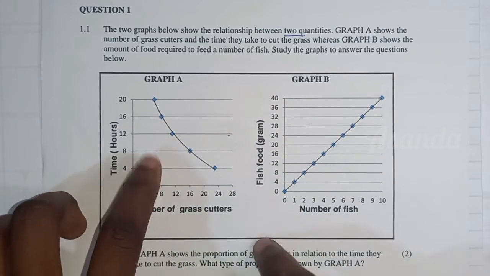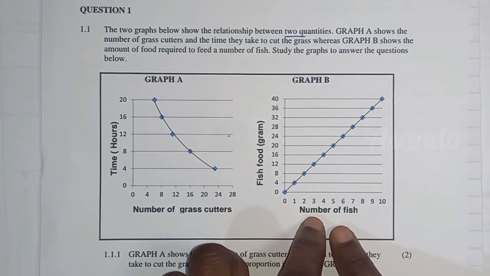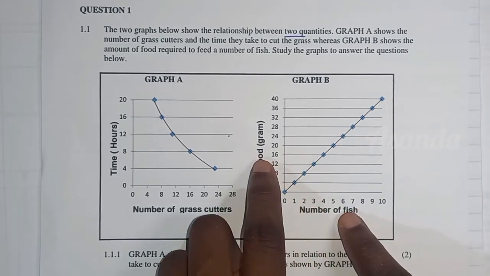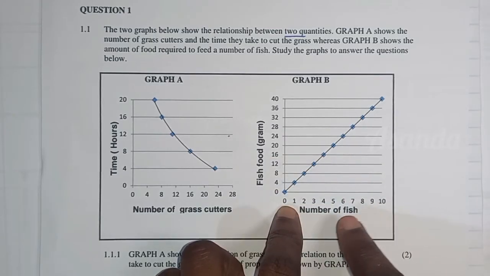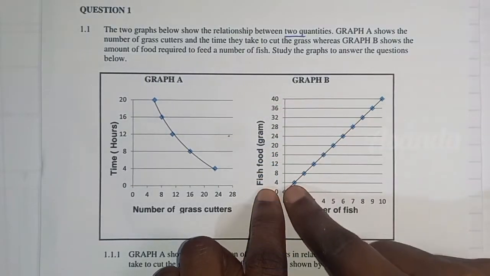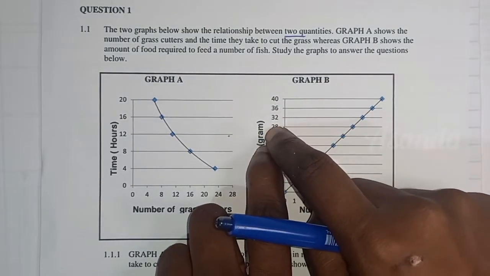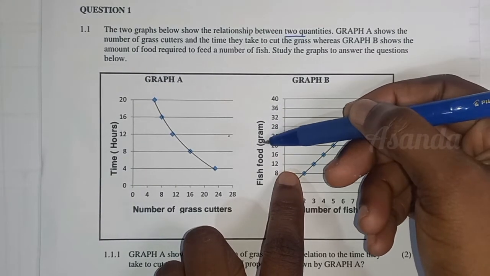Okay, so we'll come back to reading the graph. And then on this side, graph B, we have the number of fish and the food. The number of fish, of course, is the numbers: 1 fish, 2 fish, 3 fish, 4 fish. And then we have the fish food in grams. The unit of measurement is grams.